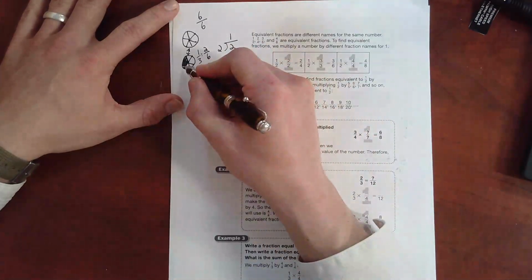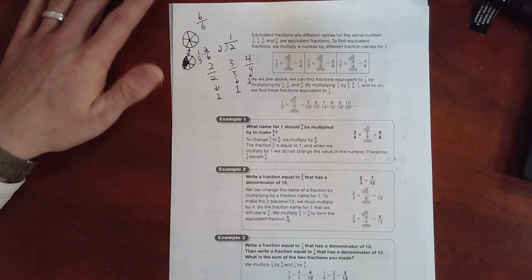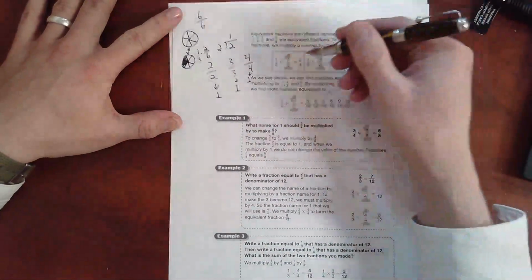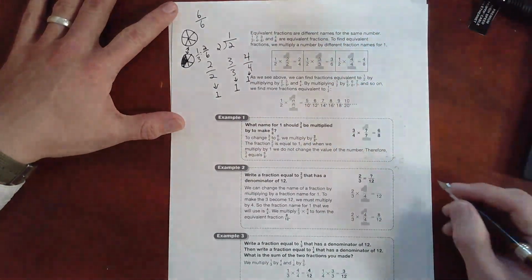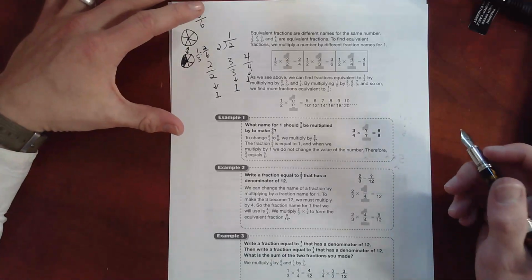The shaded amount, what I have, has not changed. I've just cut it into different parts, but the amount you have has not changed. You've just changed the form. So that's all we're doing here, we're changing the form, but the number itself is always going to be the same.